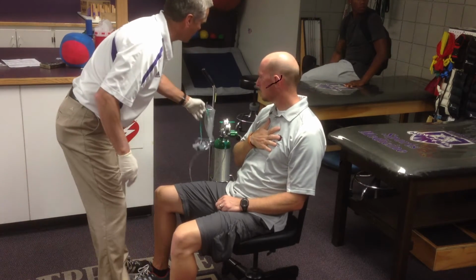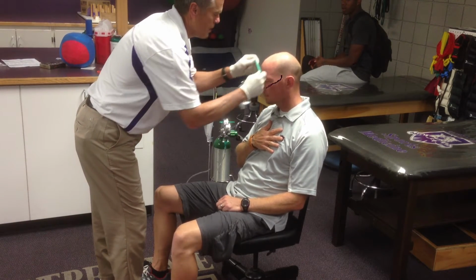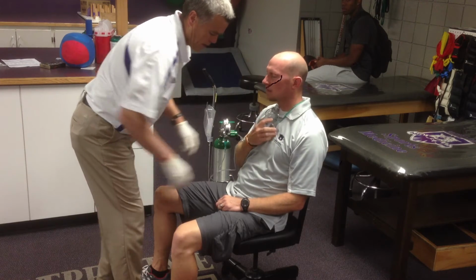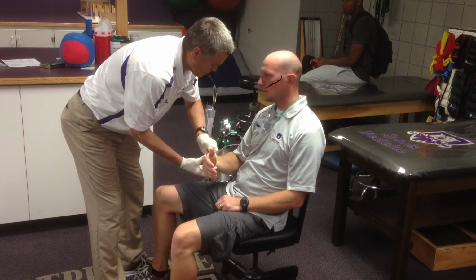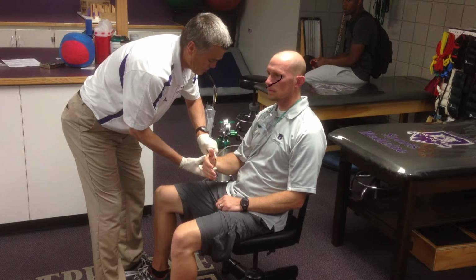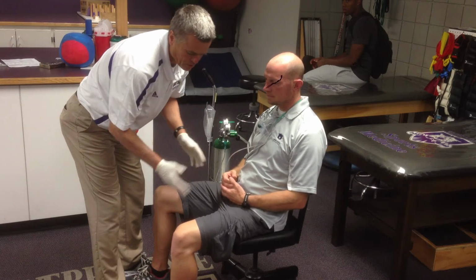Okay, I'm going to give him some oxygen. I'm going to use 15 liters a minute with a non-rebreather mask. And I'm going to assess the circulation. Got a radial pulse, seems to be regular and strong. I'm looking for any severe bleeding.